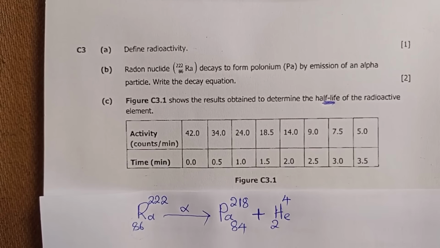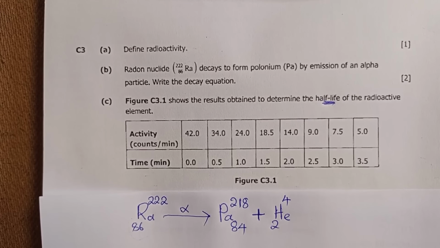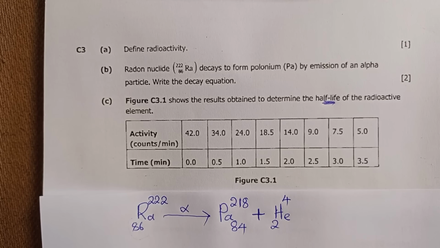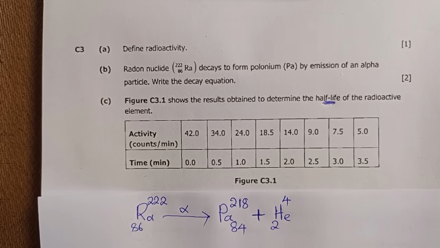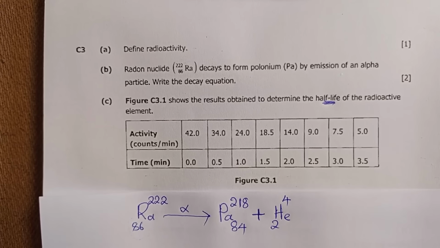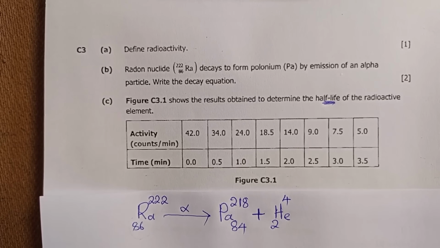Half-life is the time taken for any radioactive substance to decay by half of its present material. So if you are taught to define half-life, this is what you are supposed to do. Then a radioactive material is a material that undergoes radioactivity. So any material that undergoes radioactivity is called a radioactive substance or a radioactive material.